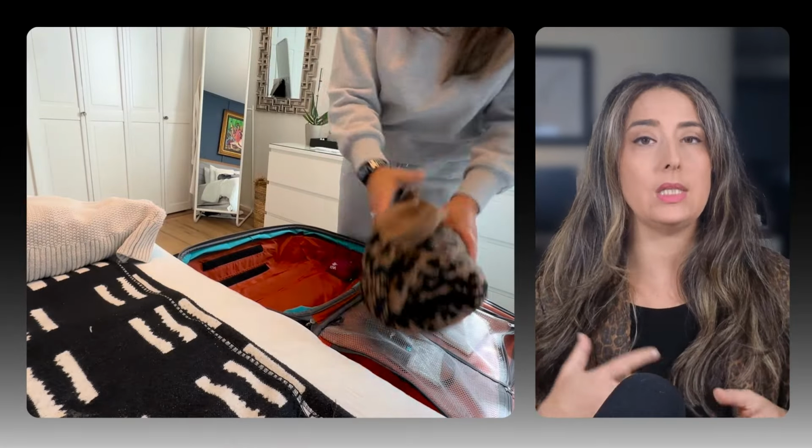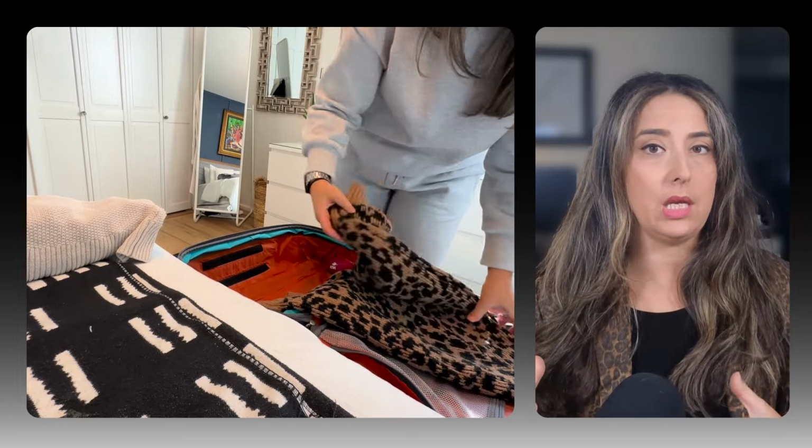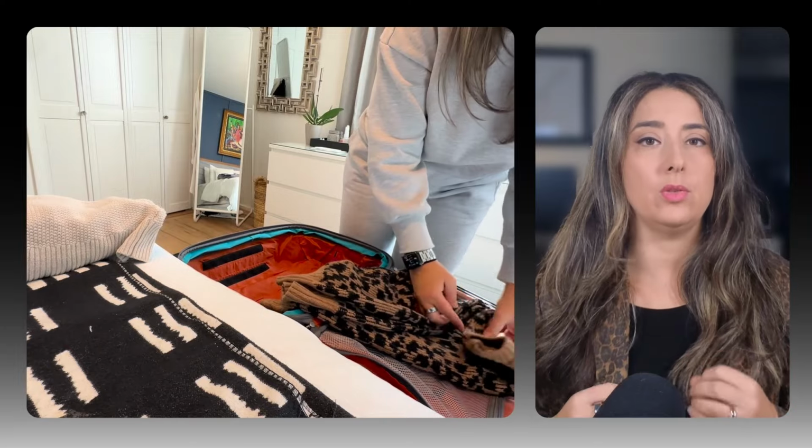For longer trips, I'll sometimes skip the cubes and I will roll clothing directly into the suitcase, especially if it's winter and the items are bulky, because I do find I get more in the suitcase that way.